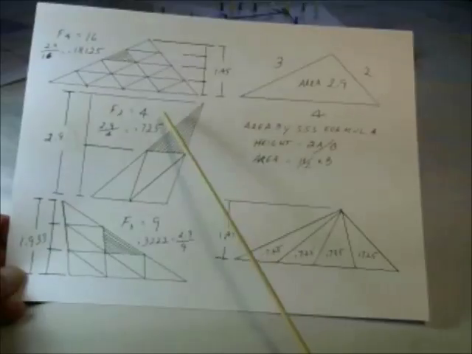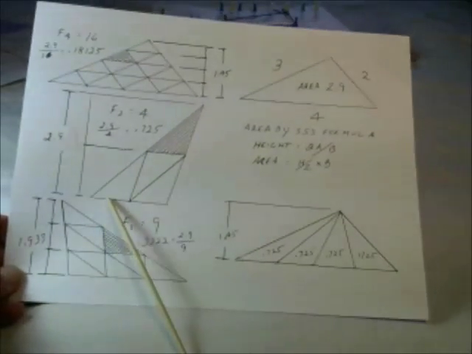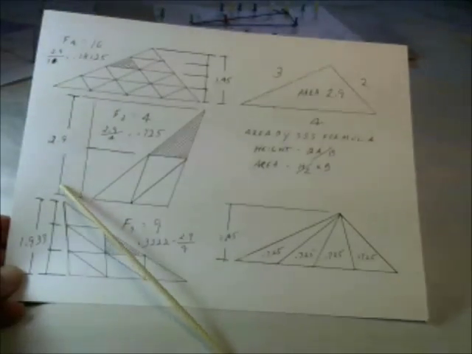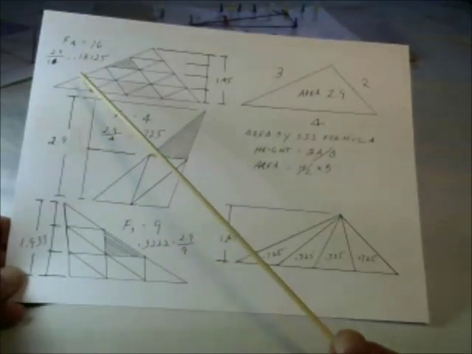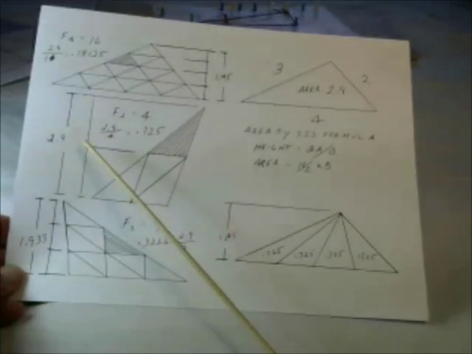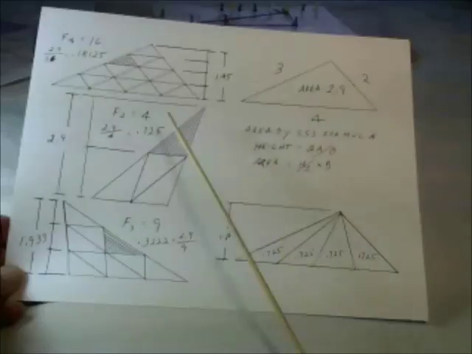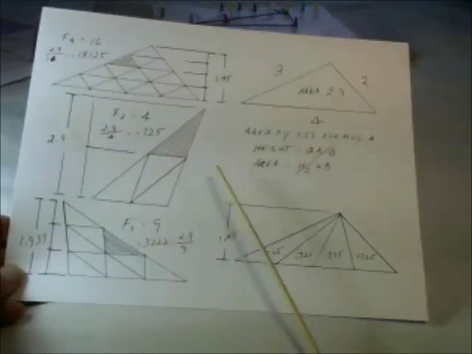And then when we turn this very same triangle around, we have the base of 2, and we then have a height of 2.9, and we have the same area of 2.9 in this case, but we have a 4 frequency triangle because the base is 2.